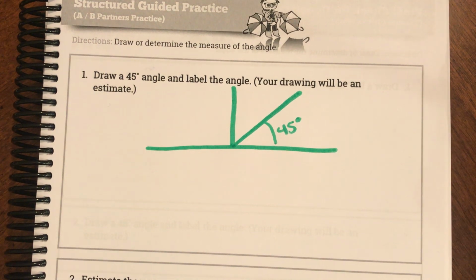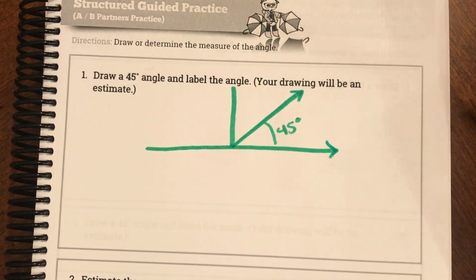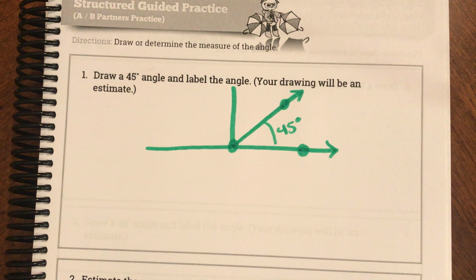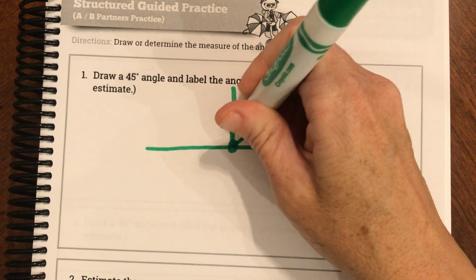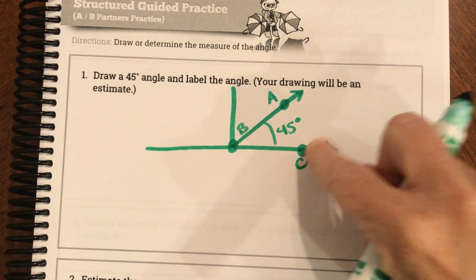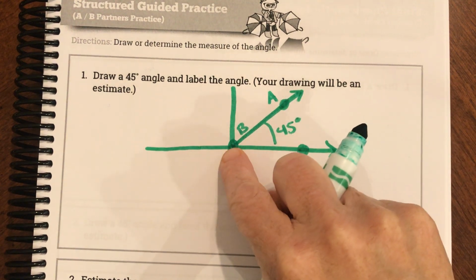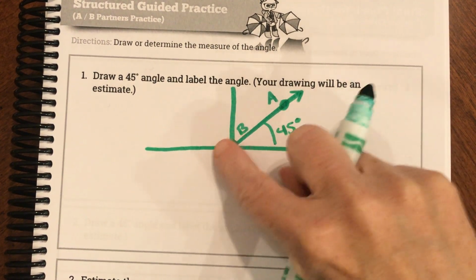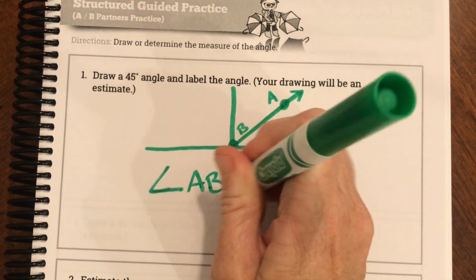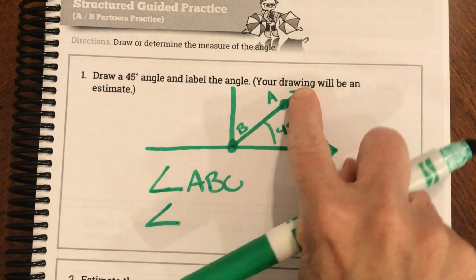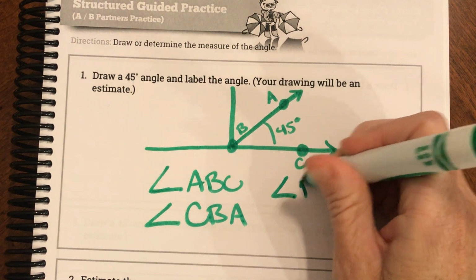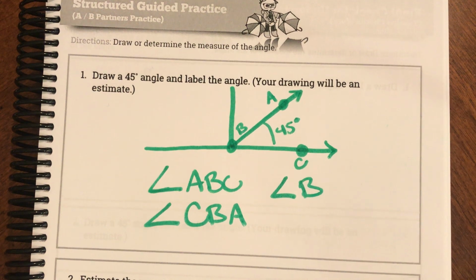And they want us to label it. So we need to get our points there, and there are going to be three points. We can just come up with our own letters. Let's do A, B, C. So our angle is ABC, or CBA, or just B, the vertex. So let's write those: angle ABC, or angle CBA, or angle B. And that would be how we do number 1.